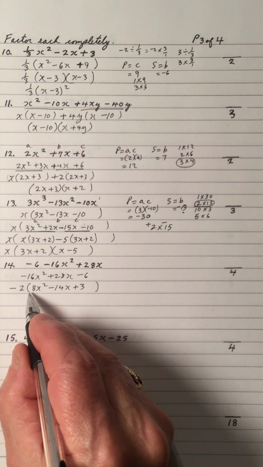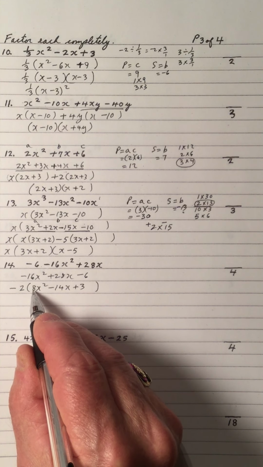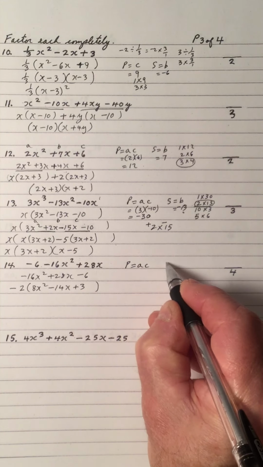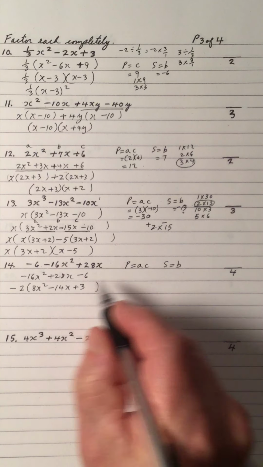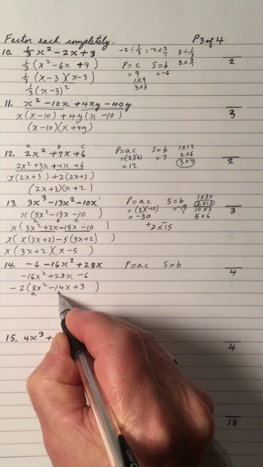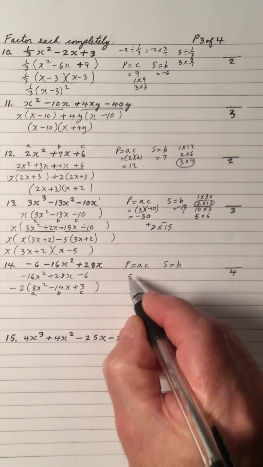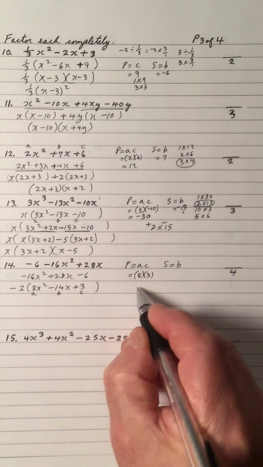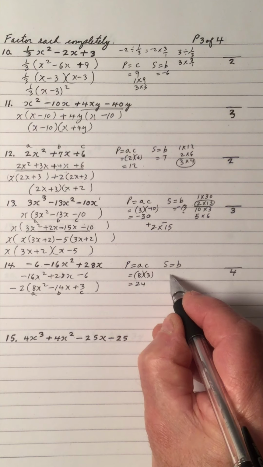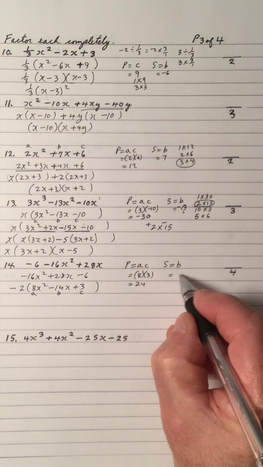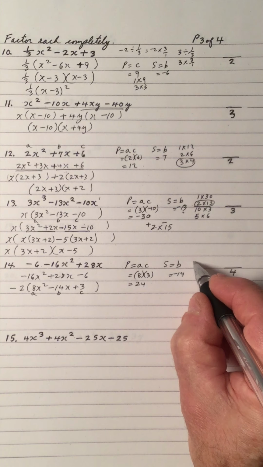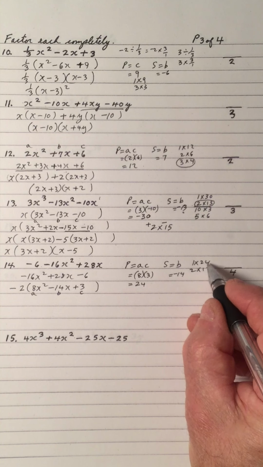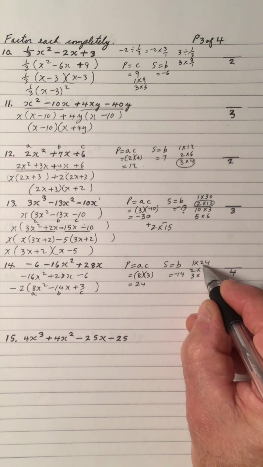And now we have this trinomial where A is not 1, so we have to do product is A times C, sum is B. And that's A, that's B, and that's C. So A is 8, C is 3. That means the product is 24. The sum is B, so B is negative 14. Factors of 24 is 1 and 24, 2 is even, so it's 2 and 12. 3 is in 12, so it's 3 into 24 goes 8.